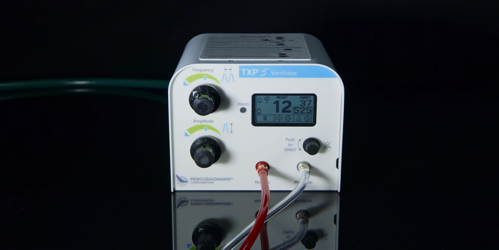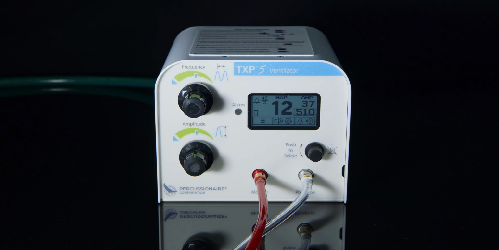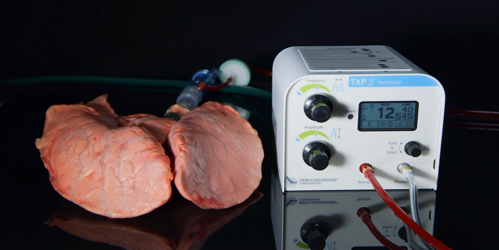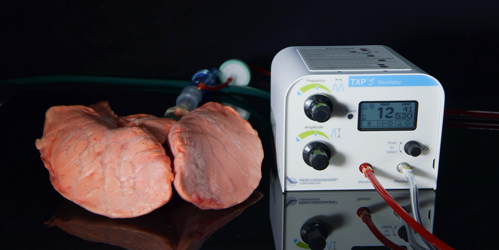The control panel allows adjustment for frequency and amplitude that are featured on the multimeter display along with mean airway pressure. Upon initiation of flow and amplitude, small pulses of gas are accelerated down the central lumen of the airway with high enough velocity to reach the lowest levels of non-compliant and resistive lungs.